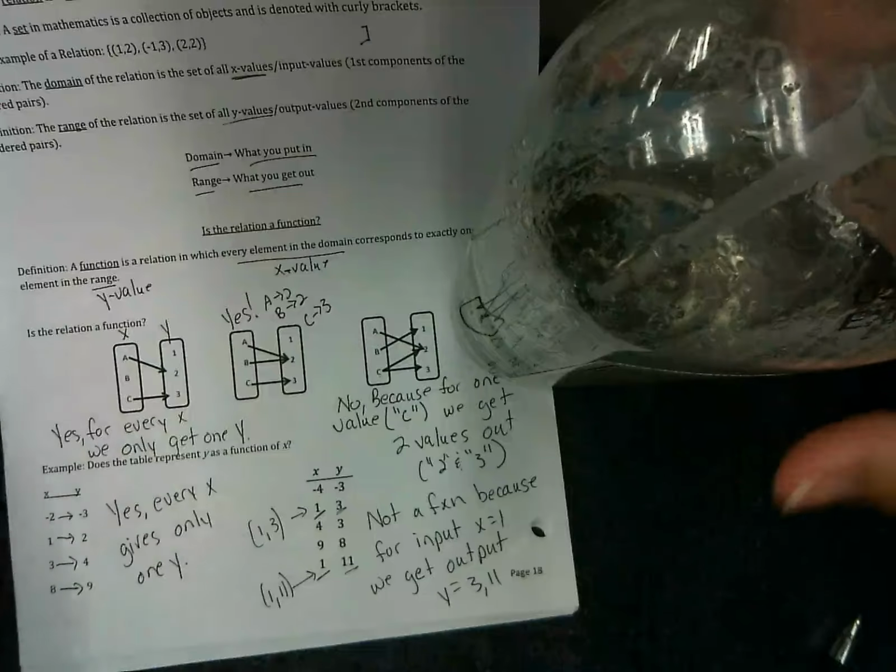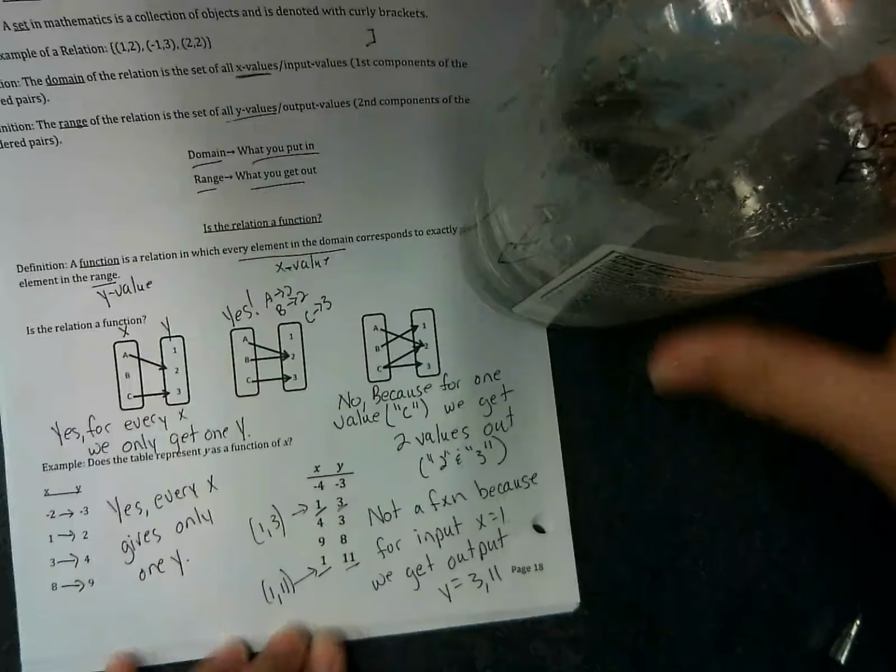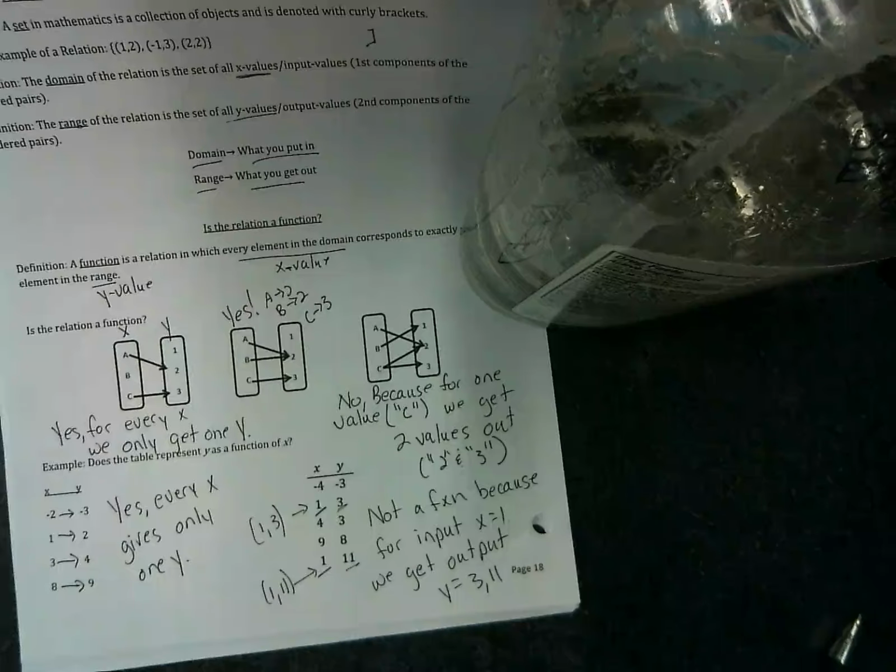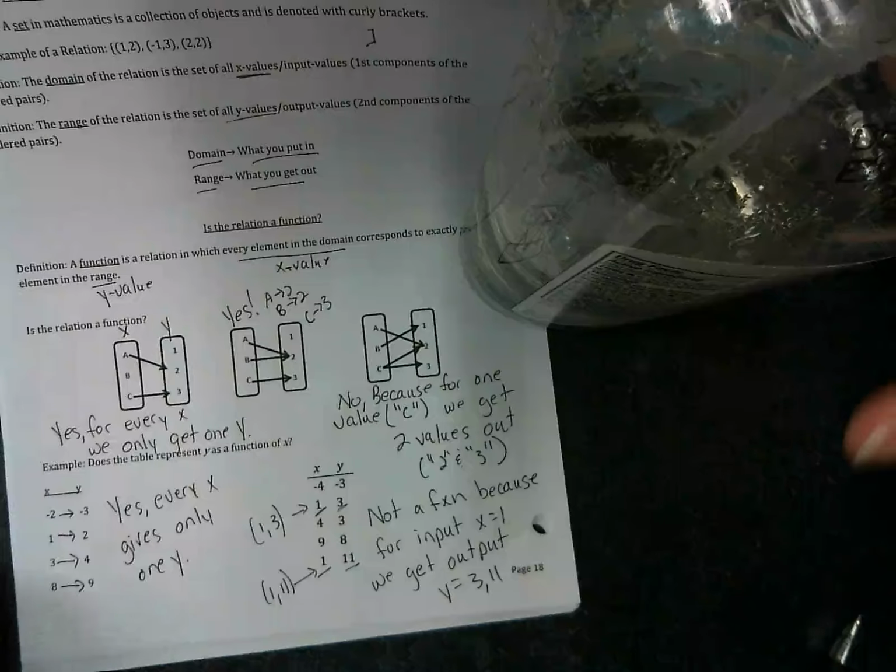Okay, so I'm going to give you another trick. So if you just looked at a graph, how would you be able to tell if it's a function or not?